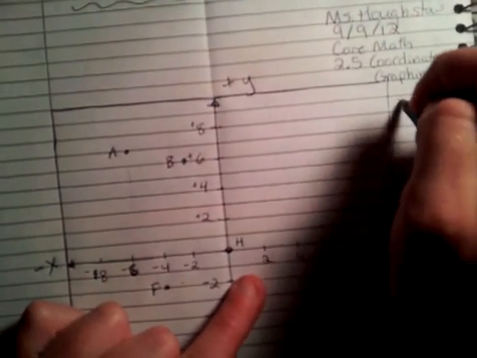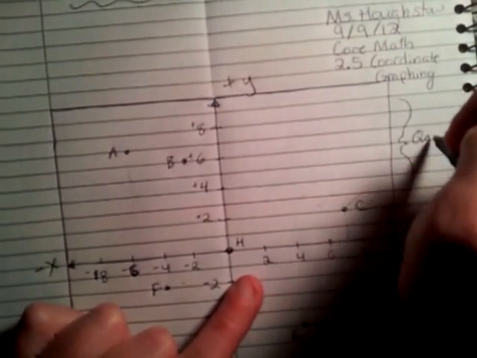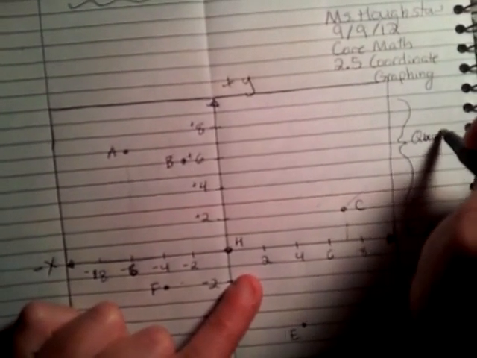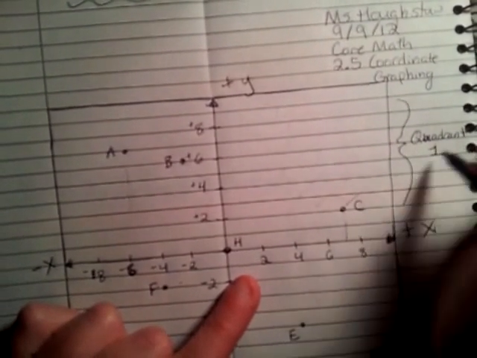Now, this area right here is called quadrant 1. So I'm going to label this quadrant 1. Now my quadrants go around this way, so some of my vocabulary I'll have to put over here. This is quadrant 2. Over here, I'm going to label it as quadrant 3. And this last one, you guessed it, is quadrant 4.